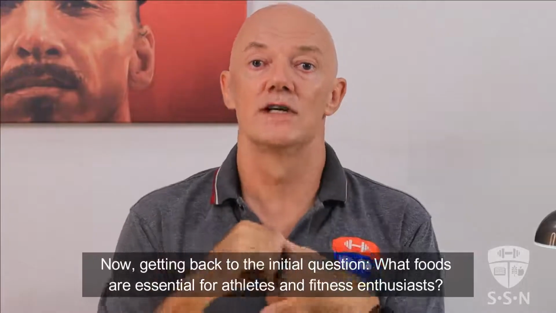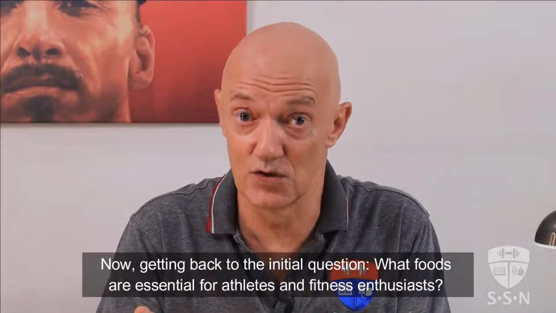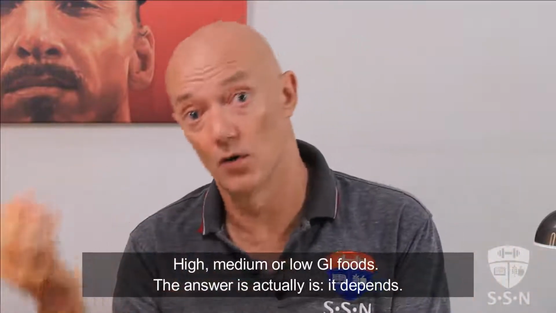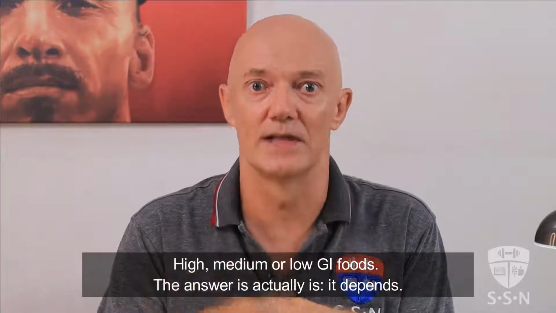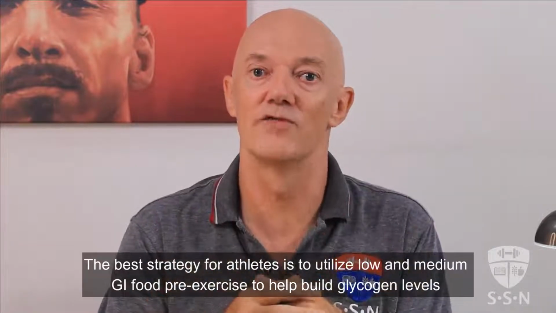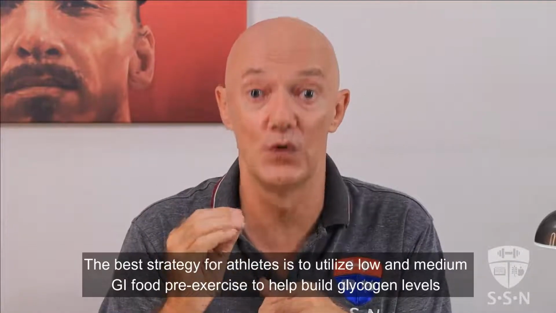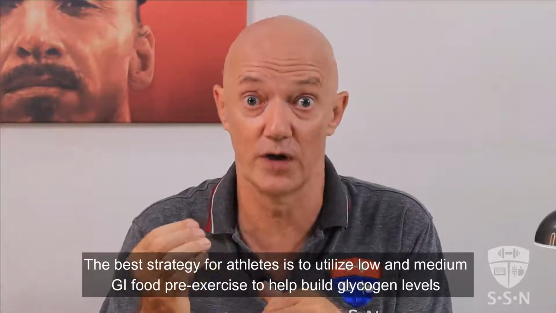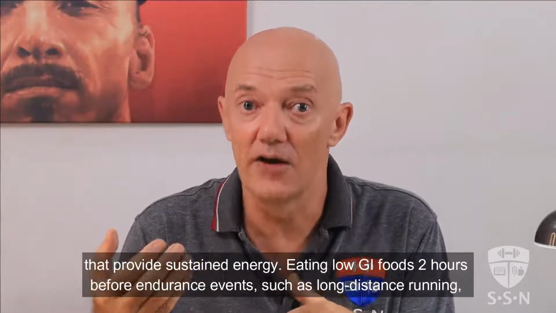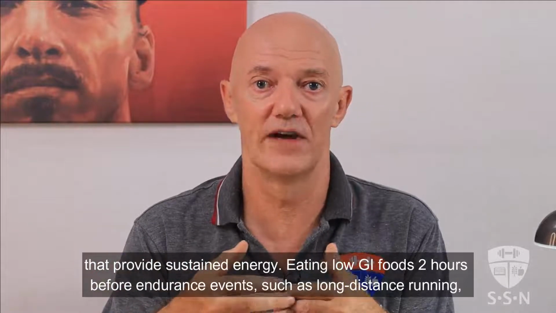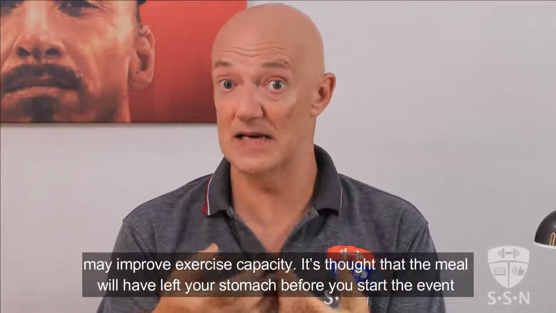Now getting back to the initial question, what foods are essential for athletes and fitness enthusiasts? High, medium or low GI foods? The answer is actually, it depends. The best strategy for athletes is to utilize low and medium GI food pre-exercise to help build glycogen levels that provide sustained energy. Eating low GI foods 2 hours before endurance events, such as long distance running, may improve exercise capacity.